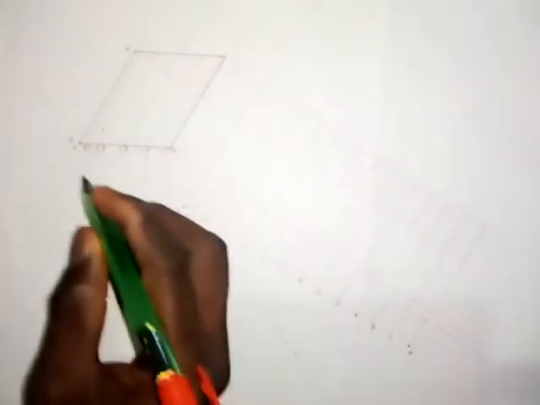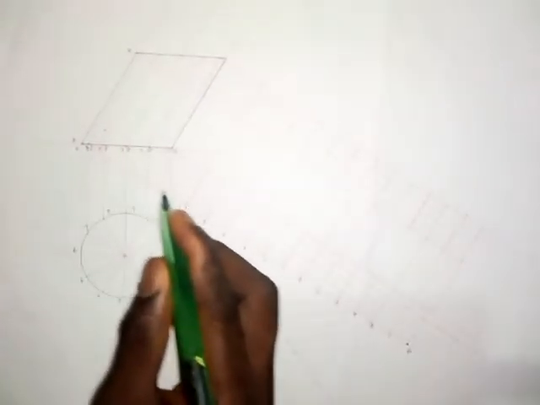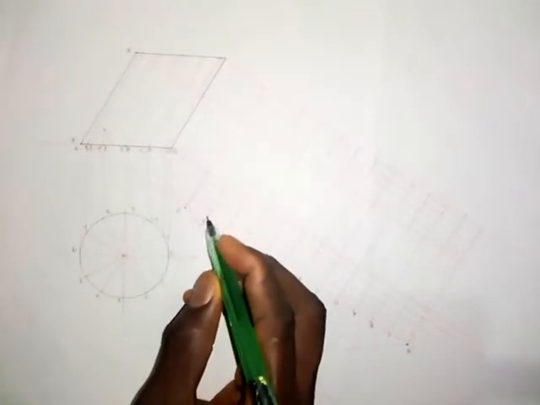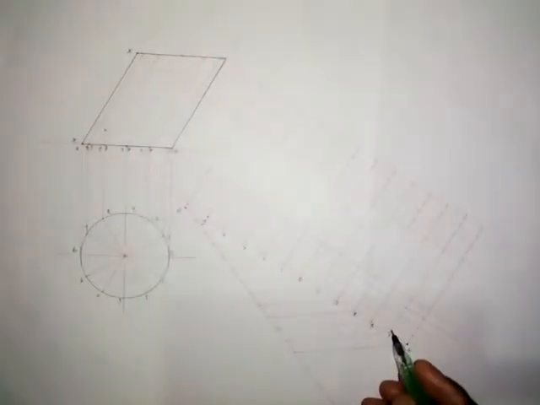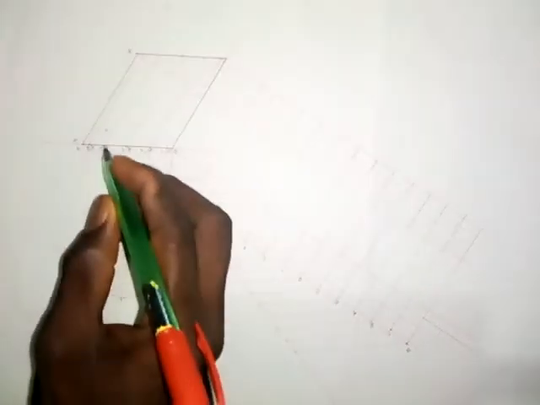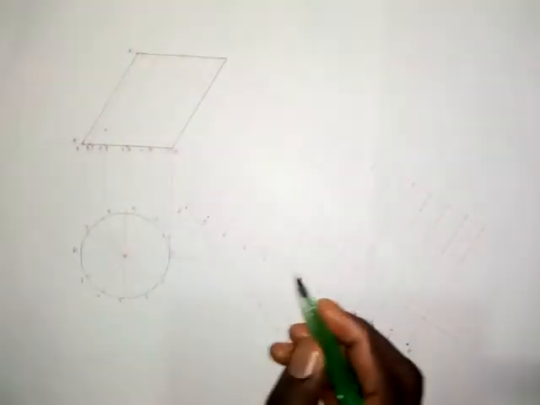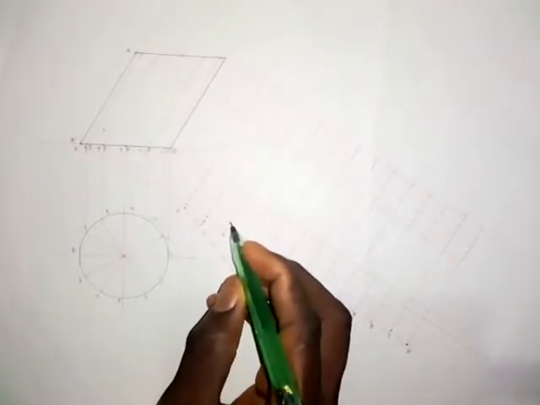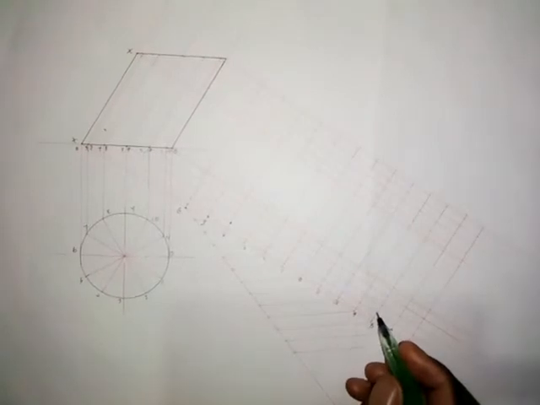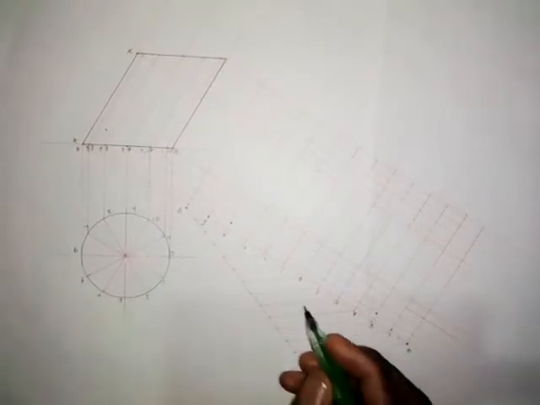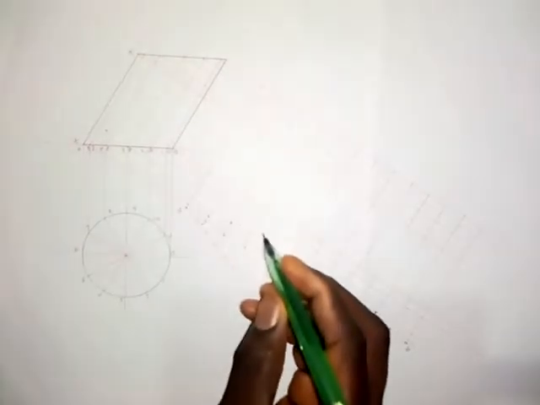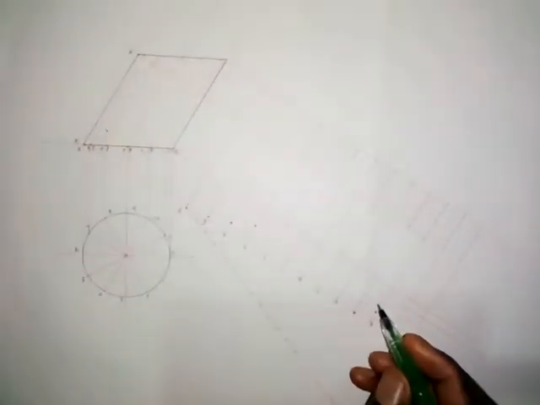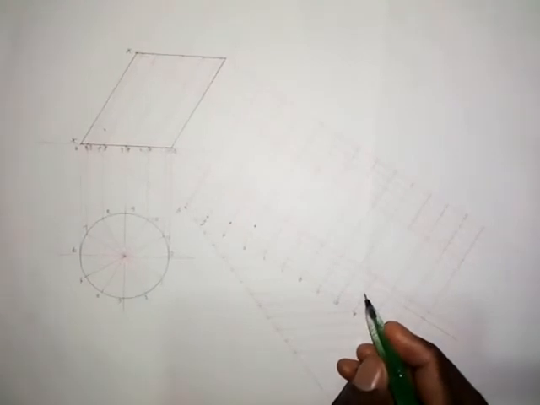So horizontal line 5, this line 5 and 7 and this line 5 and 7. So they intersect here and they intersect here for 7. Next is 4, 8. So you follow this line and follow the vertical one. So they intersect here for 4 and also they intersect here for 8. So just follow the way I'm doing it. And for 3 and 9, they intersect here for 3 and here for 9. So just follow the way I'm doing it.